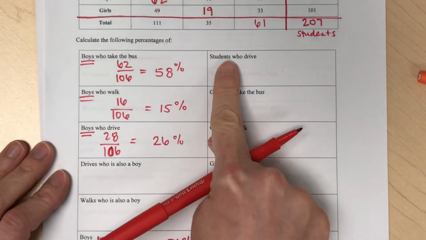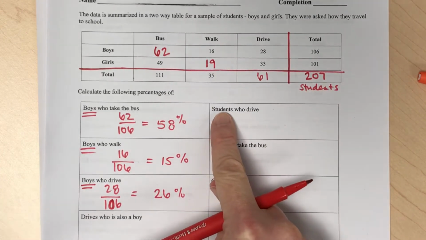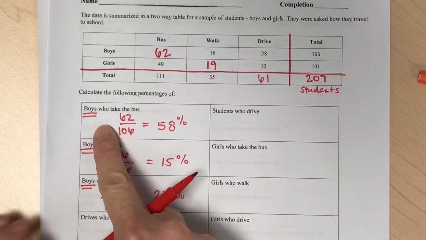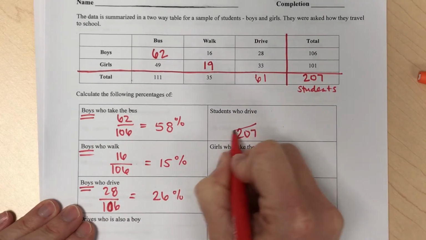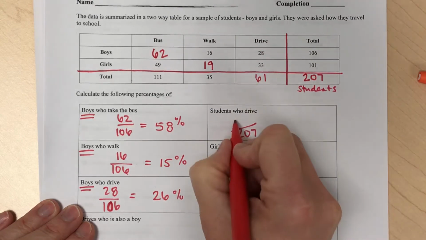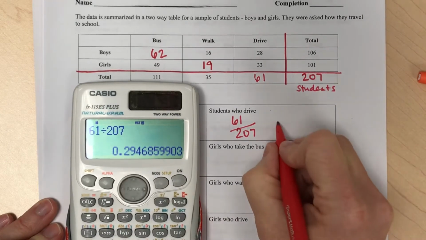Now, out of students, just students who drive, I am not looking at a subgroup of boys or girls. I'm going to take out of all my students who drive. The total for driving is 61. 61 divided by 207 is 29%.